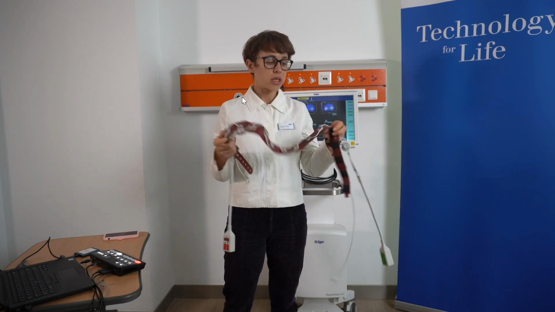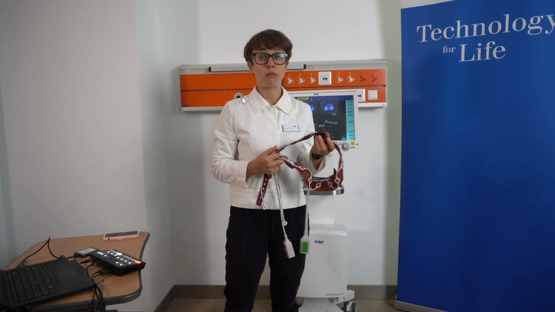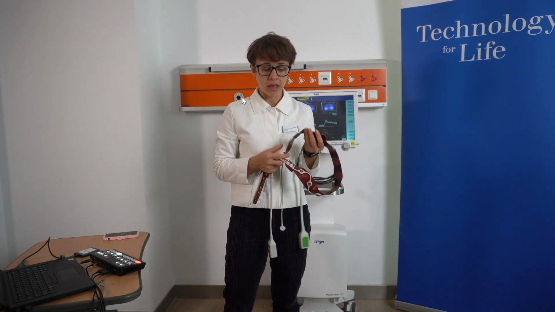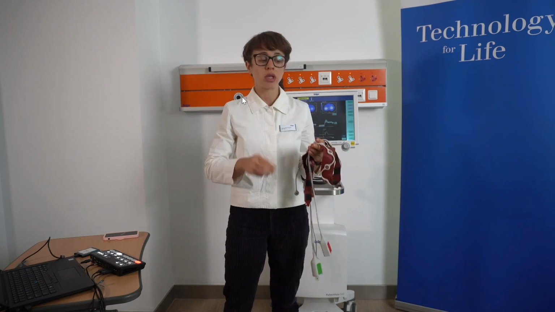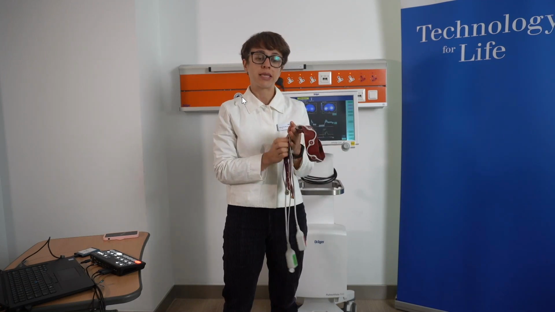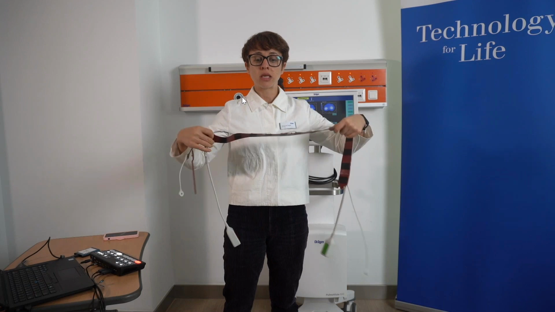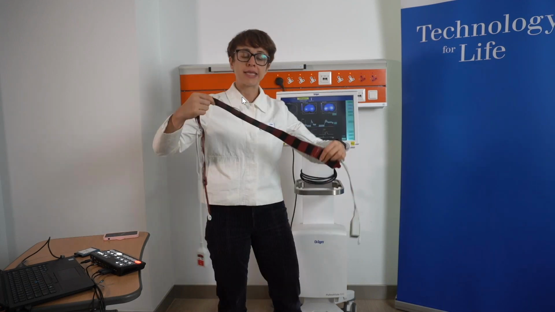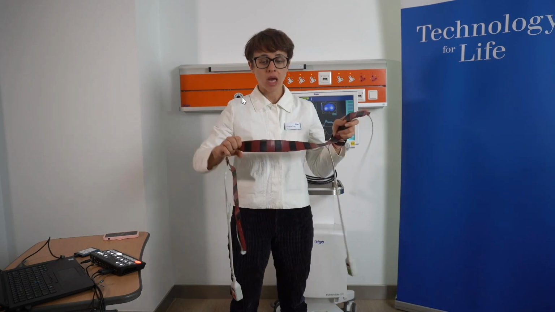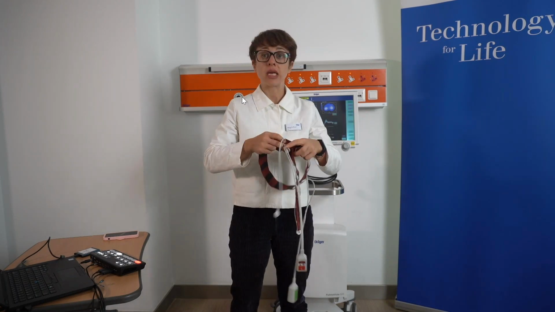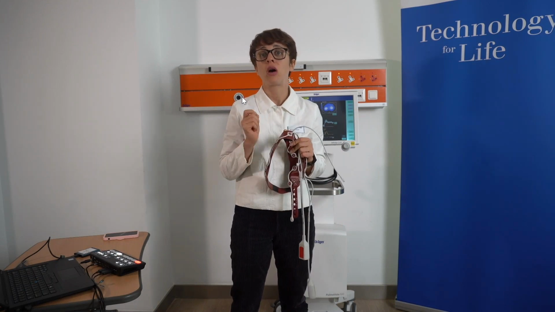We have sizes from the smaller ones, XS, to XXXL. We have a measuring tape that you can use to measure the chest circumference of the patient and find the optimal size. The belt needs to be positioned tight enough to get a good signal, but it should not be the case that your patient is squeezed by the belt, because in that case, yes, it will have an impact on the thoracic compliance.